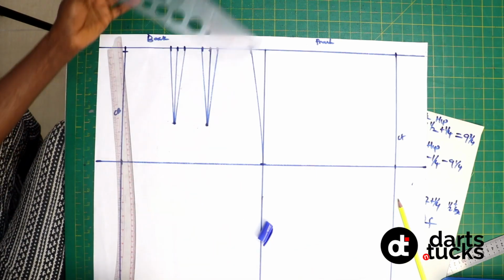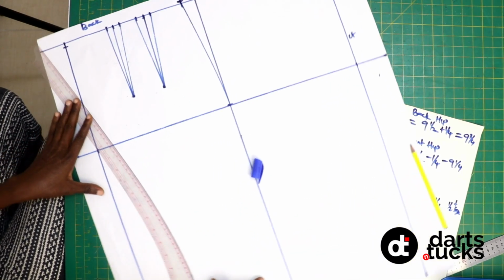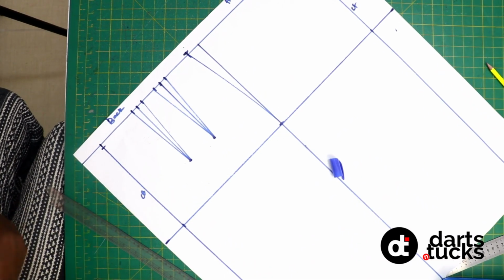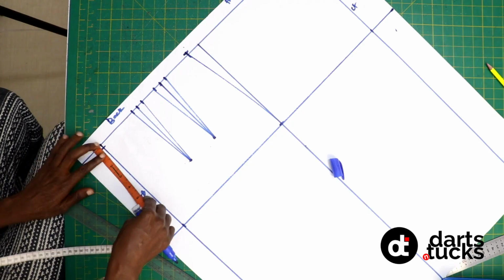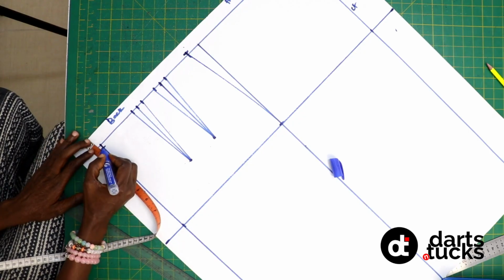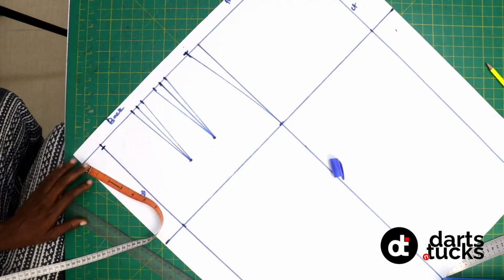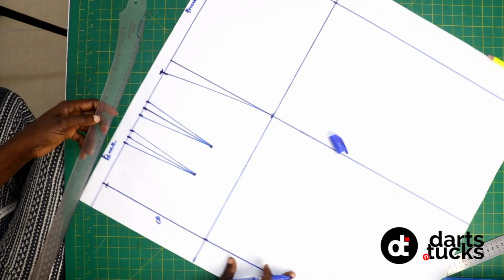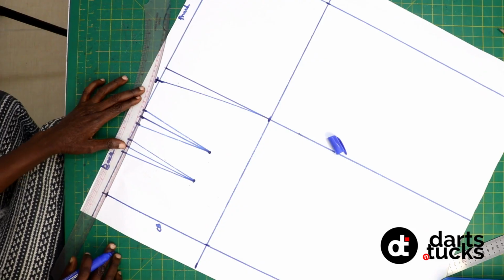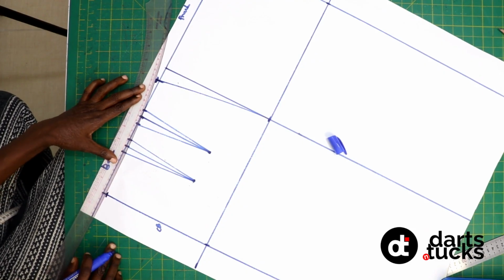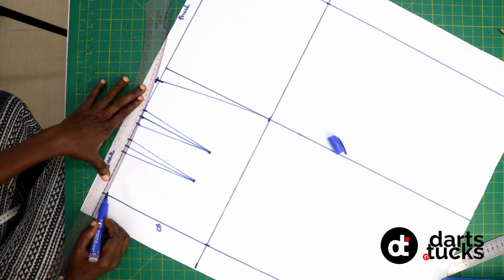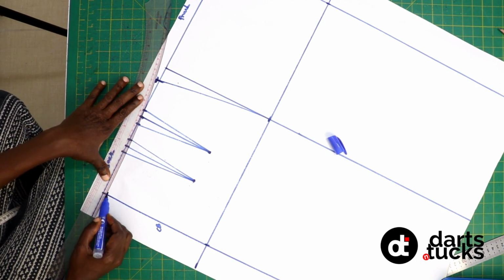Then, after doing that, remember also that we have come down a 1/4 inch from the center back, from up here. So I'm going to now take my curved ruler again from this side mark to the down mark that I put here.